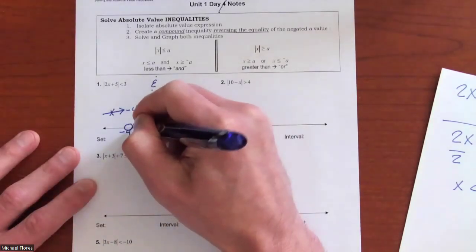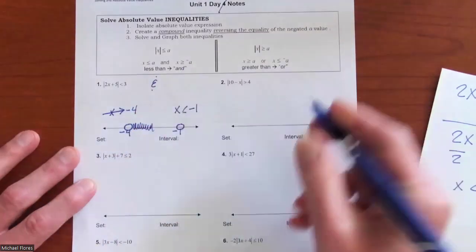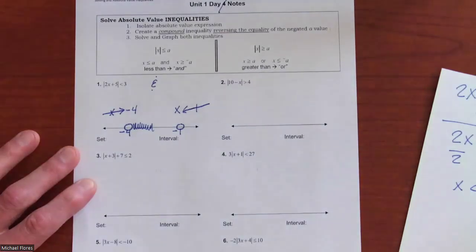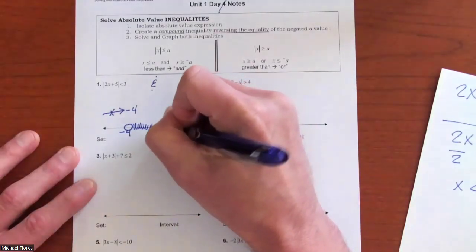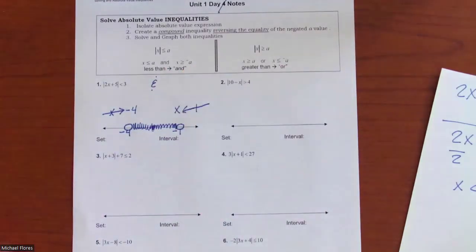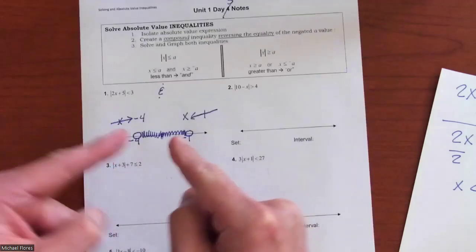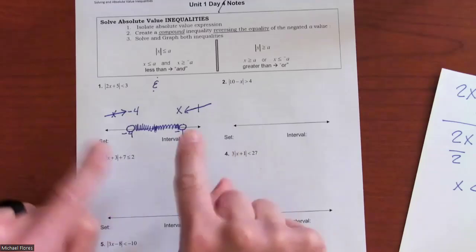So we want to shade a little bit this way. And over here, the arrow's going that way now. So we want to shade a little bit this way. Now listen, this is what and statements usually look like. Not always, but usually. It's normally two dots on a number line that are connected. They don't go past one another.